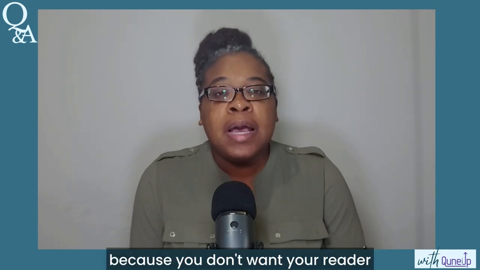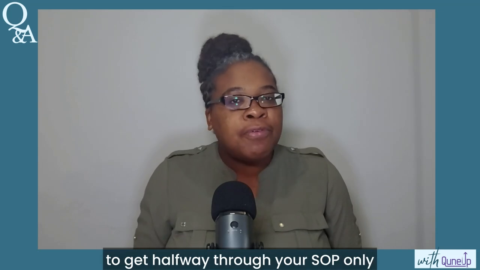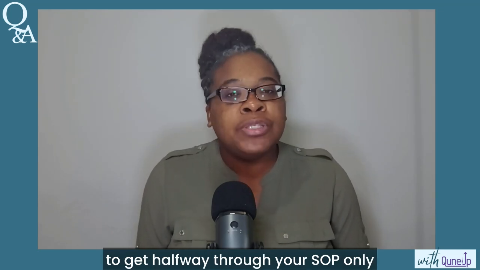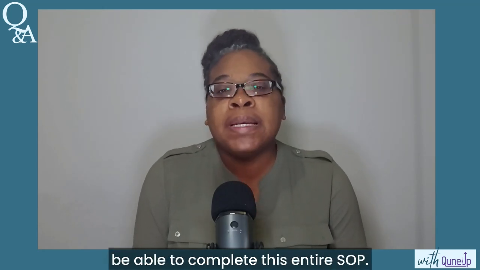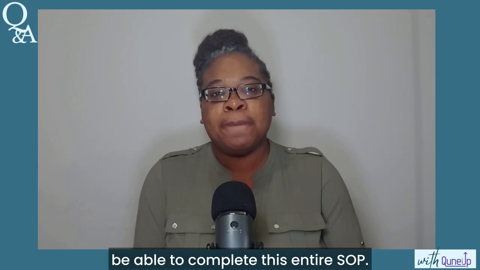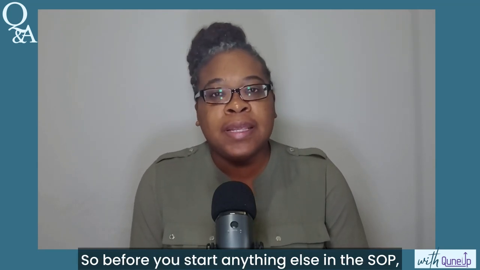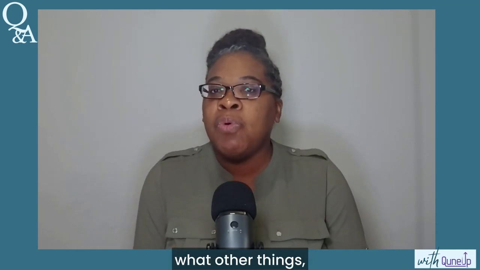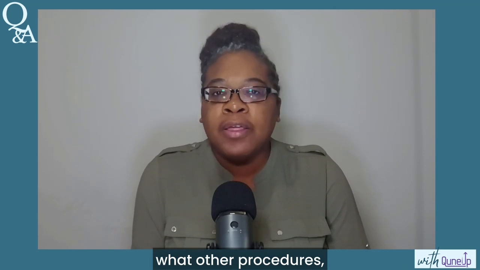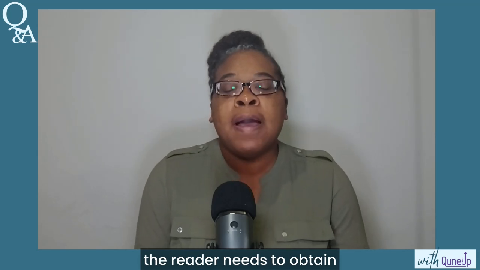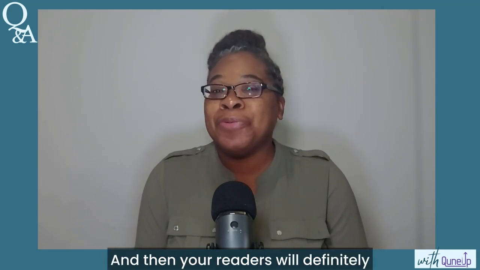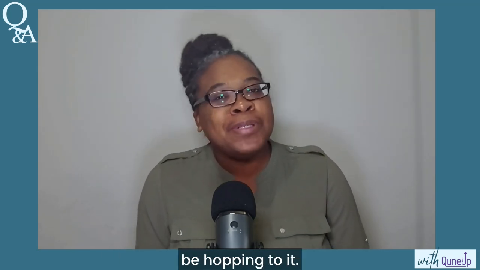This is important because you don't want your reader to get halfway through your SOP only to realize you're missing critical steps to actually be able to complete this entire SOP. So before you start anything else in the SOP, be sure to establish what other steps, what other procedures, what other access levels the reader needs to obtain before they can get into the meat of the SOP. And then your readers will definitely be hopping to it.